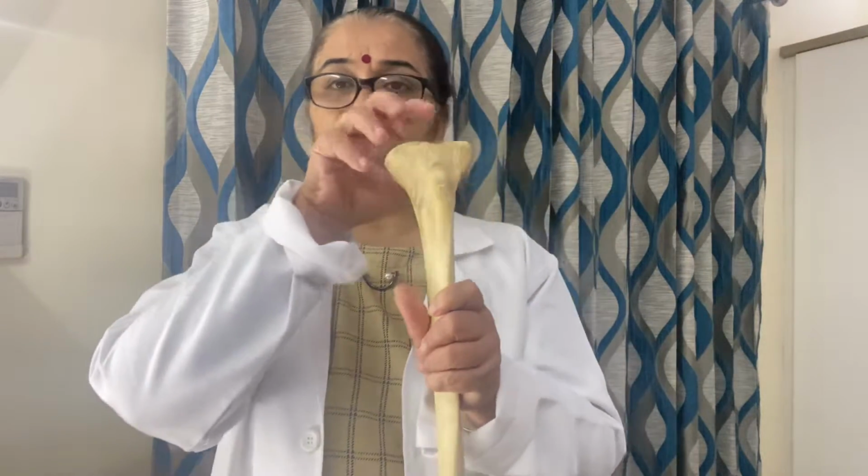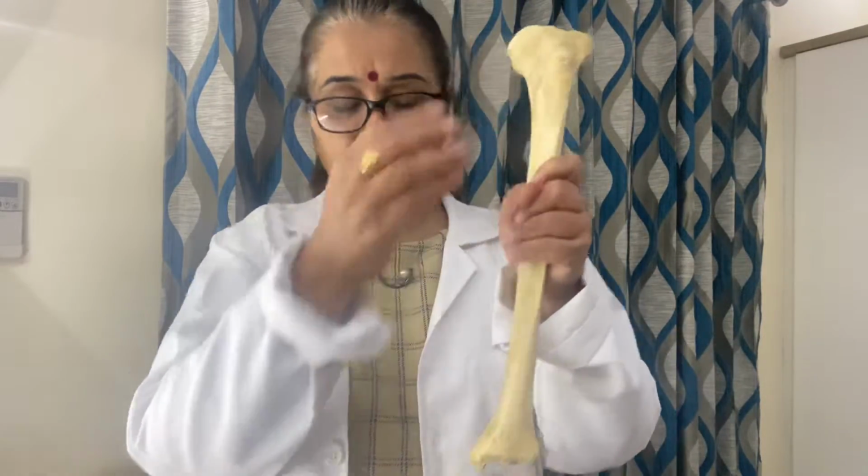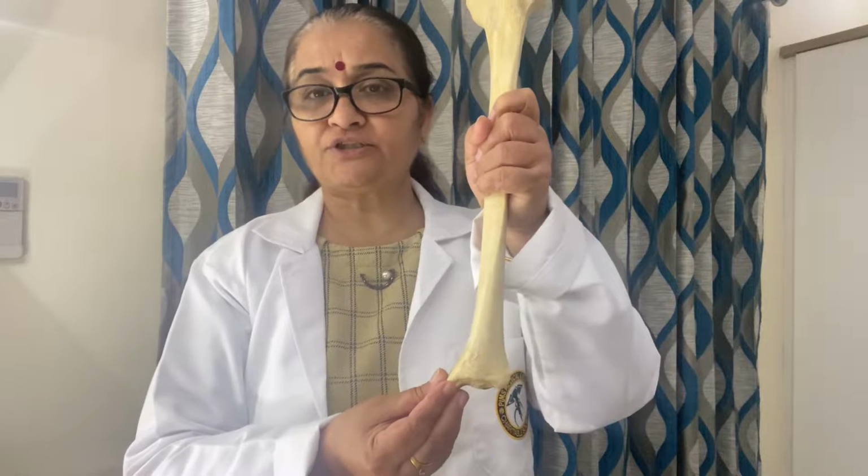What are those? The upper end of this bone is expanded. Lower end is smaller than the upper end. But from the lower end, one projection is projecting downward. This projection is given the name that is medial malleolus.